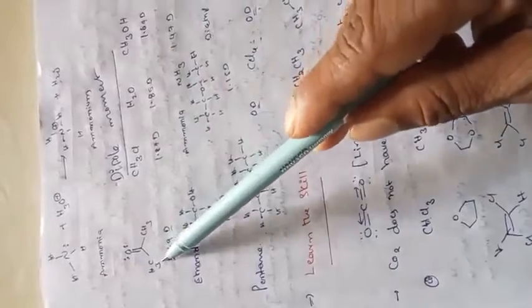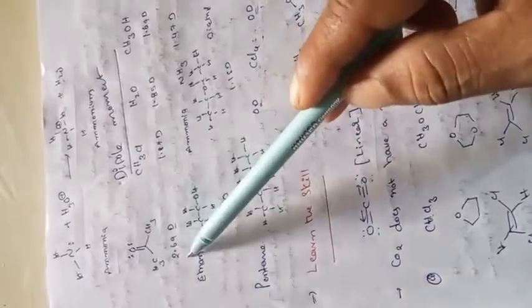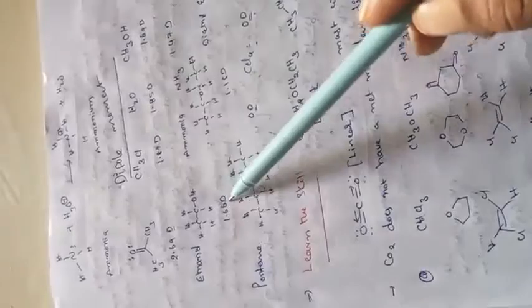So dipole moment is also another important criterion. For example, acetone, CH3 C double bond O CH3, has a dipole moment of 2.69, methyl chloride 1.8, H2O 1.85, methanol 1.69, ethyl alcohol 1.66 D, and diethyl ether 1.15 D.